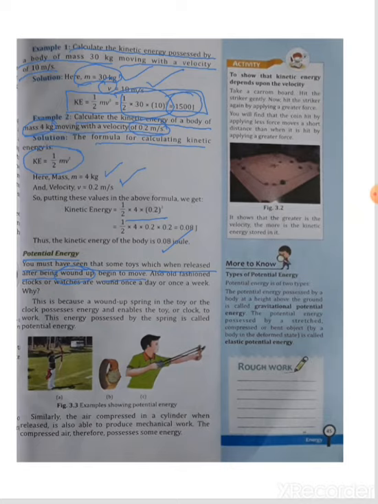Also old-fashioned clocks or watches are wound once a day or once a week. Why? This is because a wound up spring in the toy or in the clock possesses energy and enables the toy or clock to work. This energy possessed by the spring is called potential energy. I will give you the proper definition of potential energy.